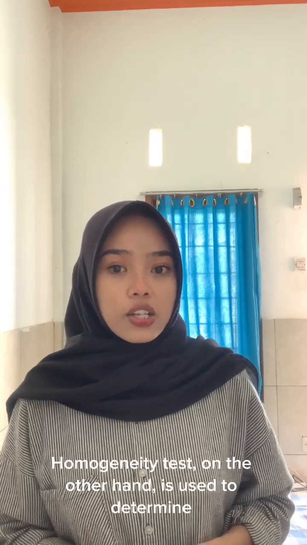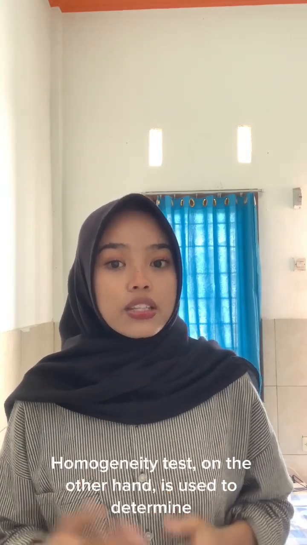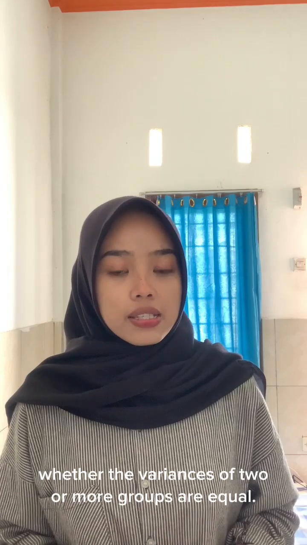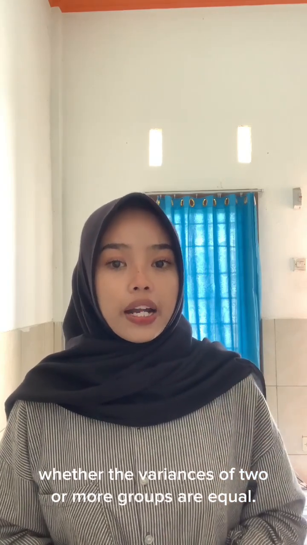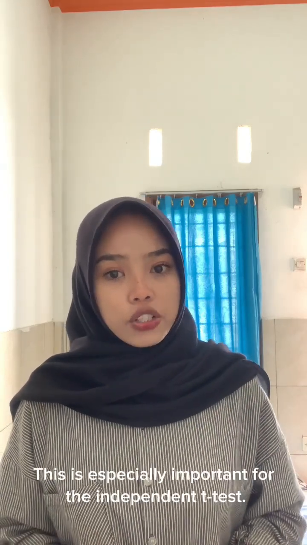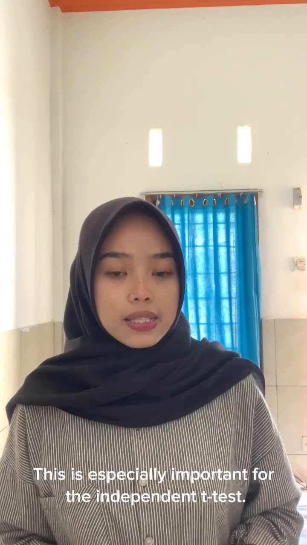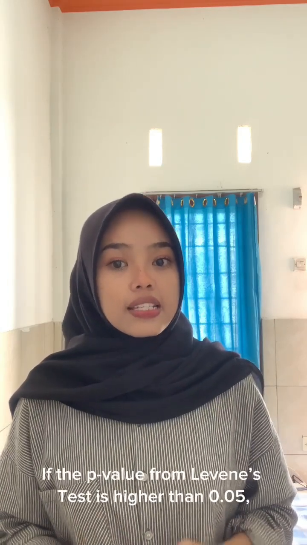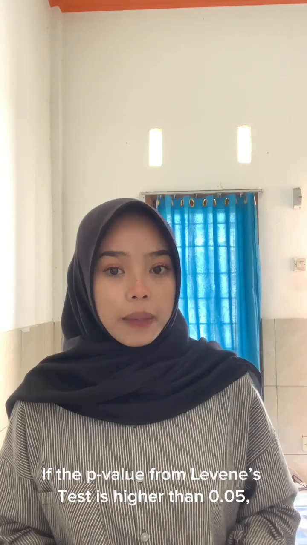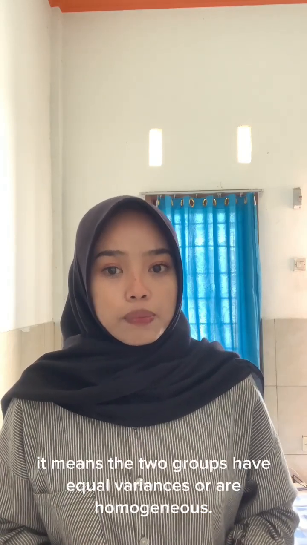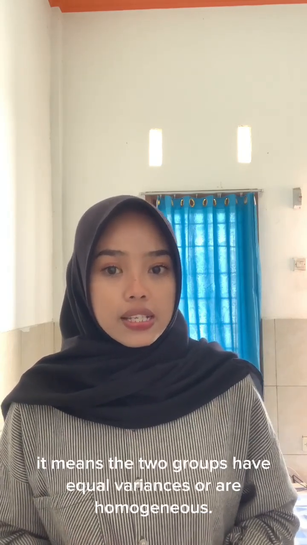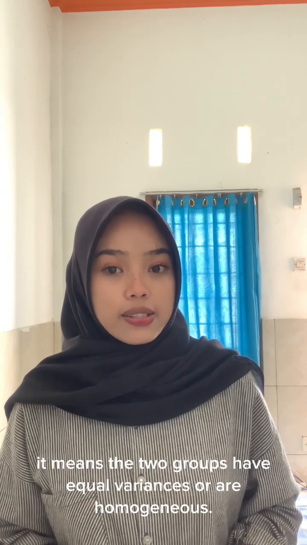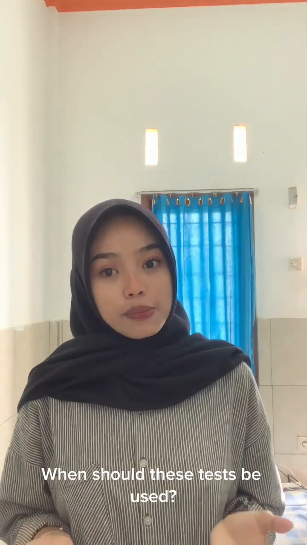And how about homogeneity? The homogeneity test, on the other hand, is used to determine whether the variances of two or more groups are equal. This is especially important for the independent t-test. If the p-value from Levene's test is higher than 0.05, it means the two groups have equal variances, or are homogeneous.